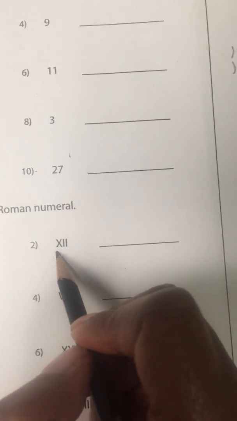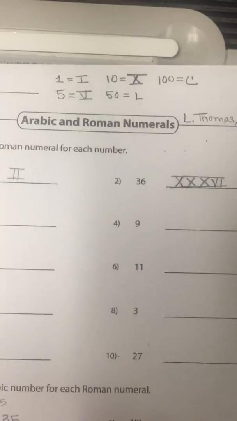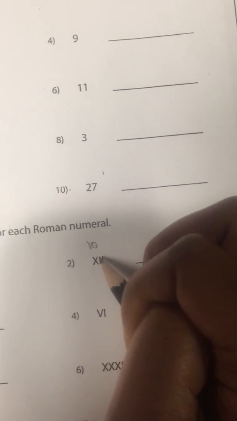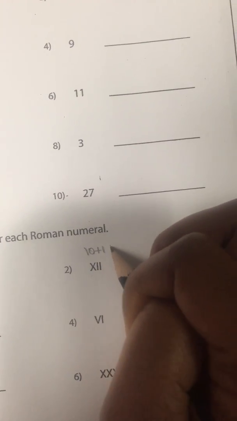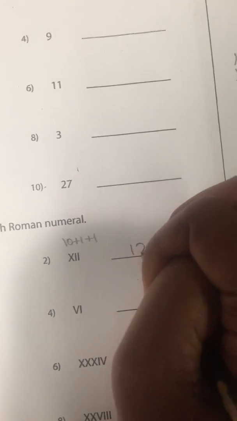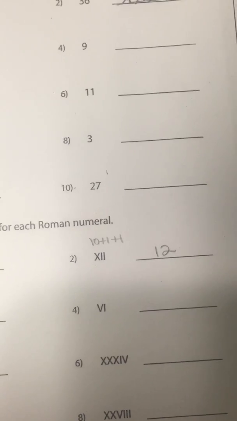Next, X, we know it's denoted at the very top. We've already said what it's denoted by, so it is denoted by the number 10. Then plus 1 plus 1. So that is 12.